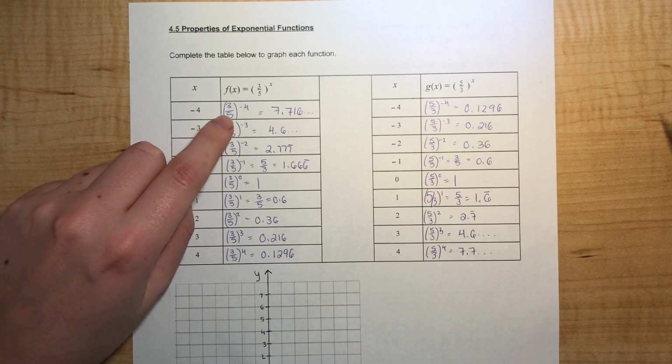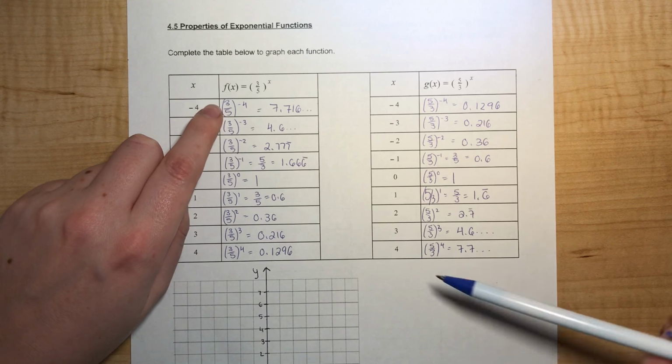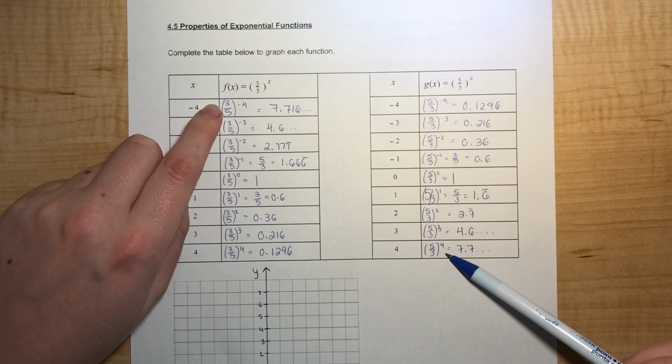For 3 over 5 to the negative 4, remember the negative exponent tells us that we're going to flip things. So this should have the same answer as 5 over 3 to the 4, which it does.